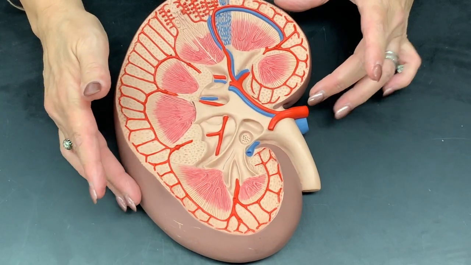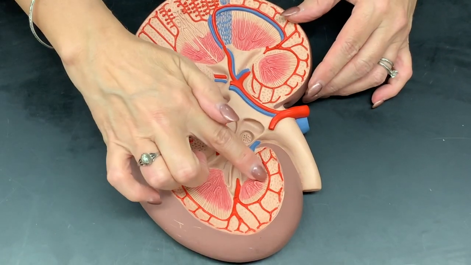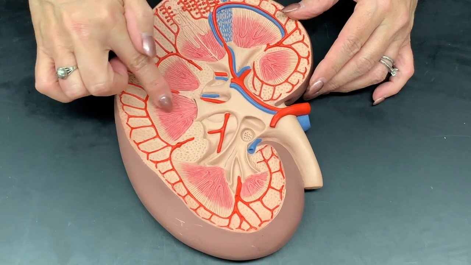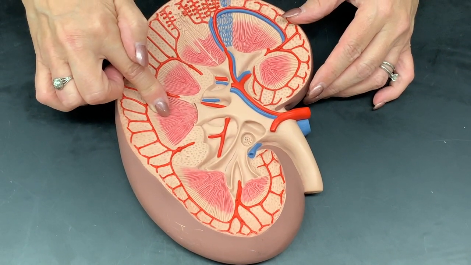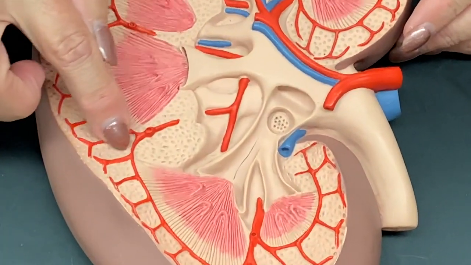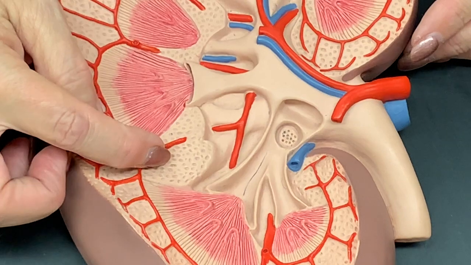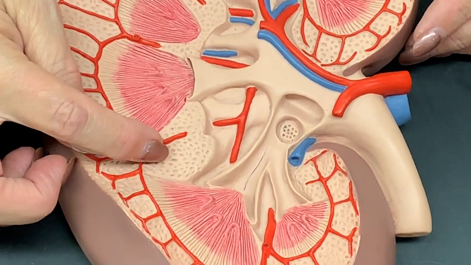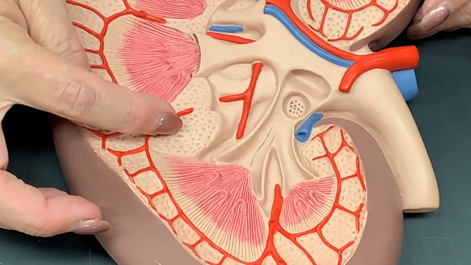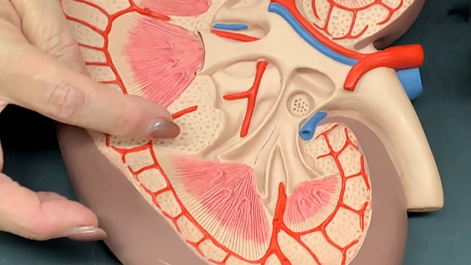Now within these different layers, we have different structures. Again, listen to the terms. The one here that is sort of a pyramid-shaped structure would be a renal pyramid. And then do you see this material that looks like the cortex here that's pushing into the medulla? These are renal columns. The renal column is actually cortical material that has pushed its way into the medulla, so it is an extension of the cortex.